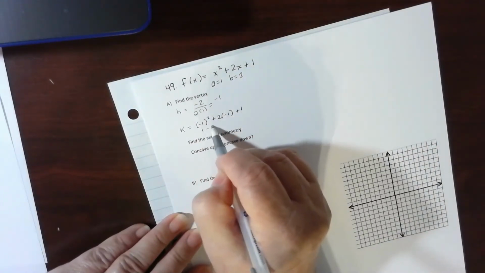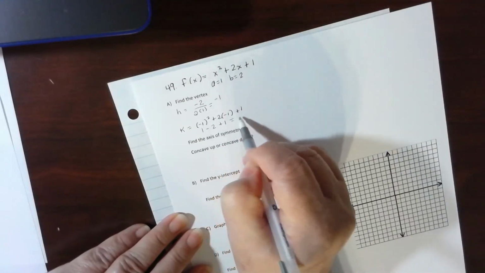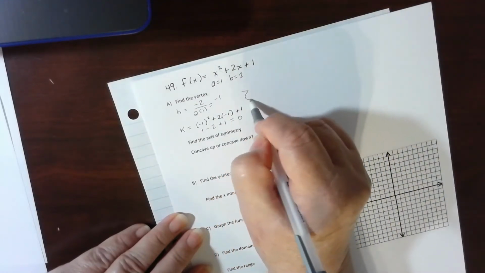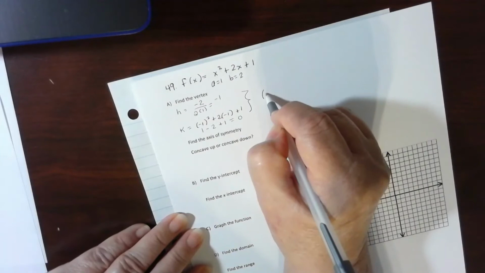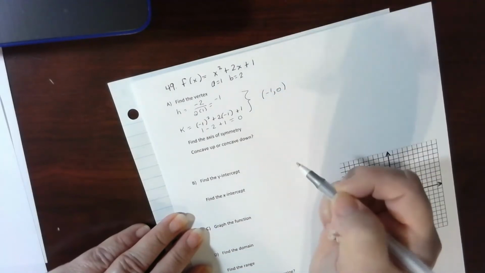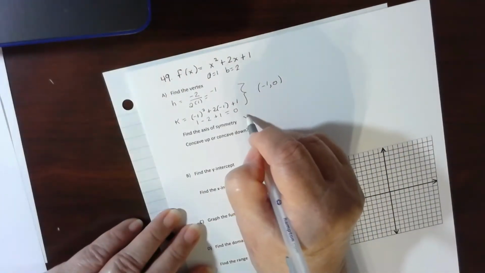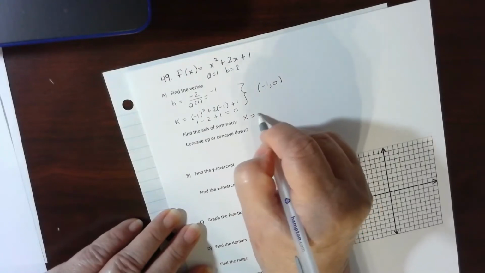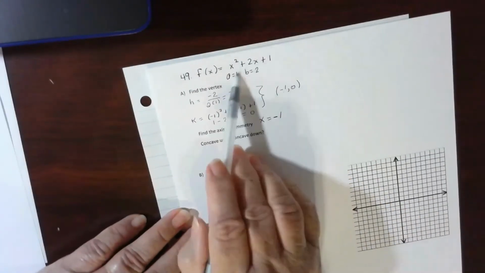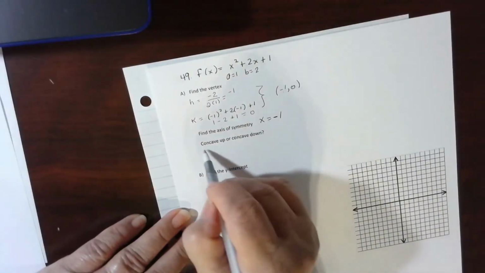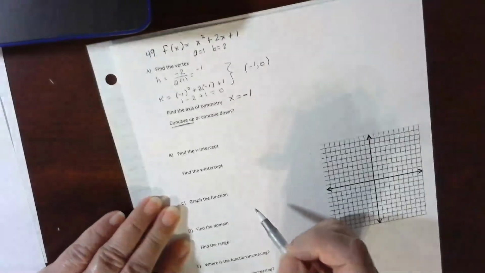So that's 1 minus 2 plus 1, which is going to be 0. So my vertex is going to be negative 1, 0. My axis of symmetry is x equals h. My A is positive, so it's going to open up.